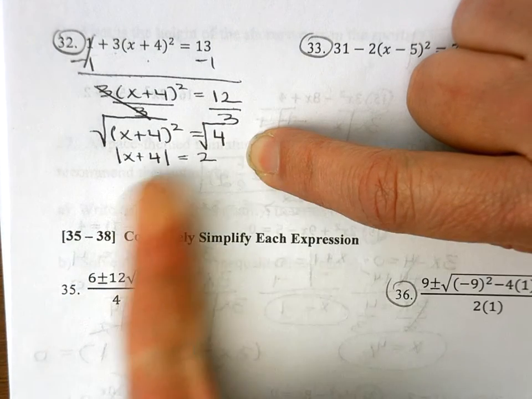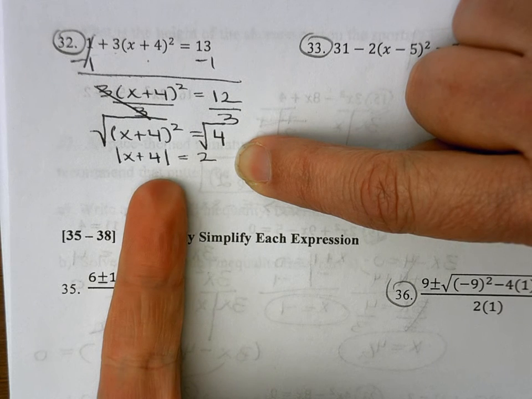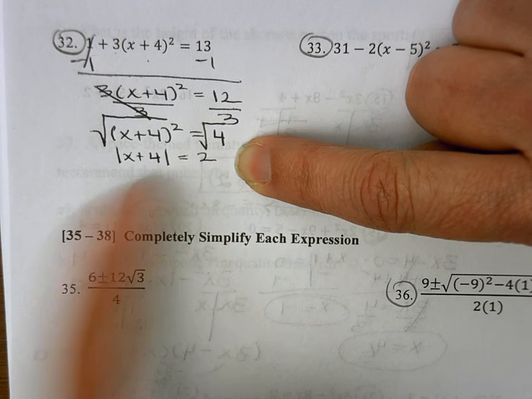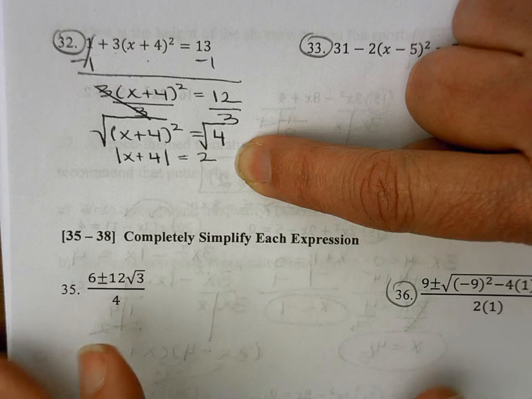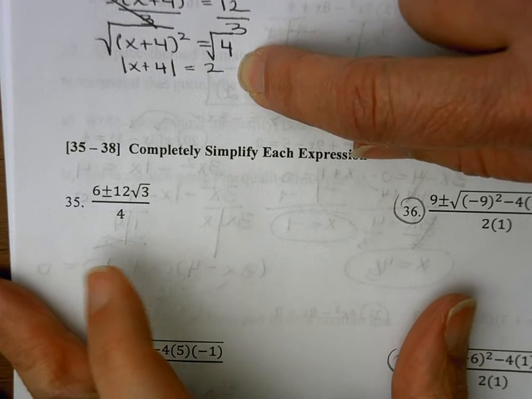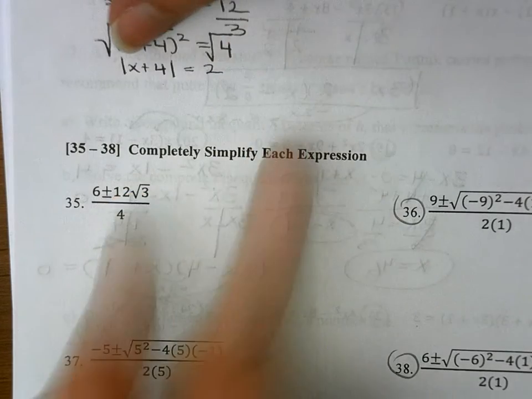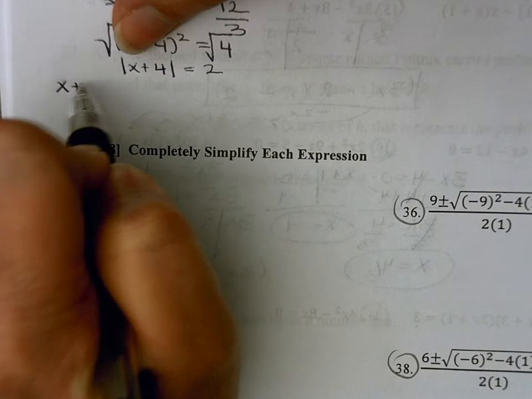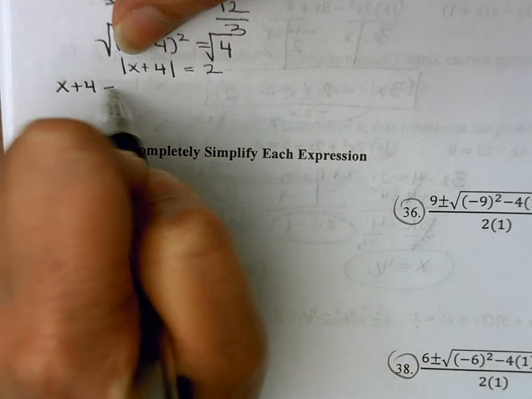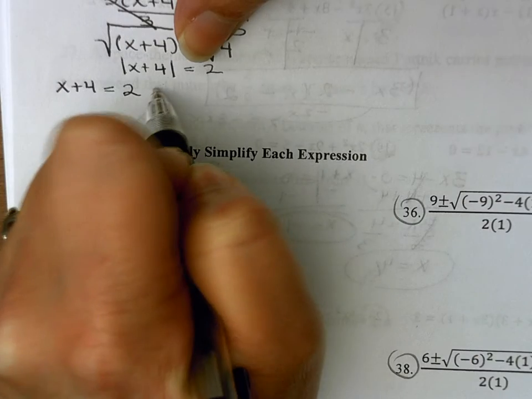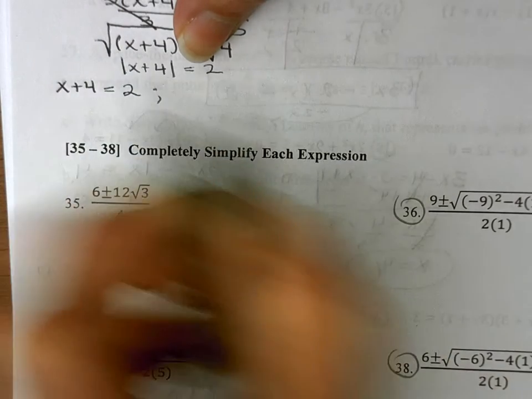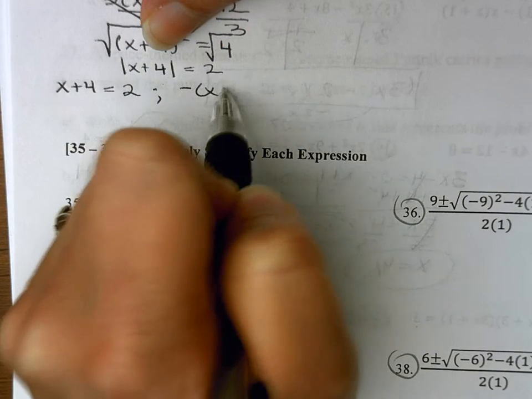And then once I get to here, this is just like solving like we did in objective 2. So I have an absolute value, and now I'm going to use the method from objective 2. So I determine the number of solutions. It's equal to a positive, so 2 solutions, 2 equations. So my first equation is the way I see it, the positive version equal to 2. And then the other is the negative version equal to 2.